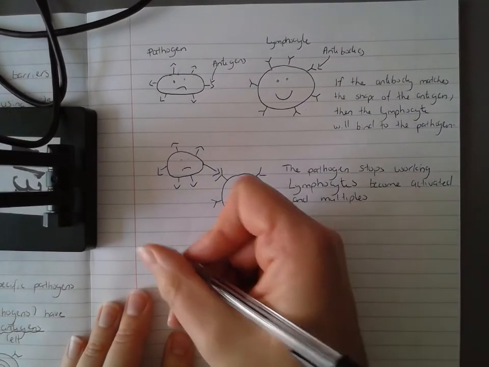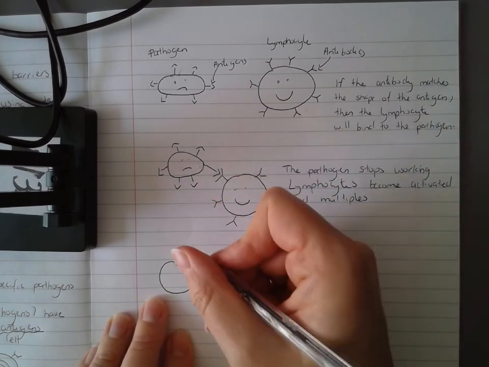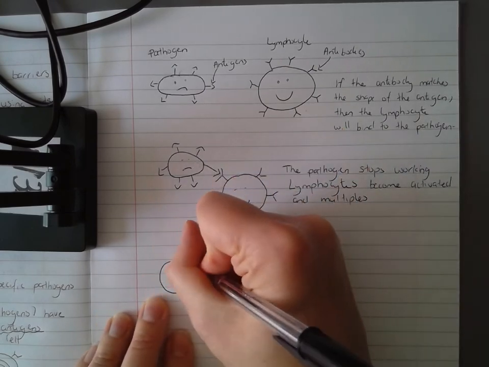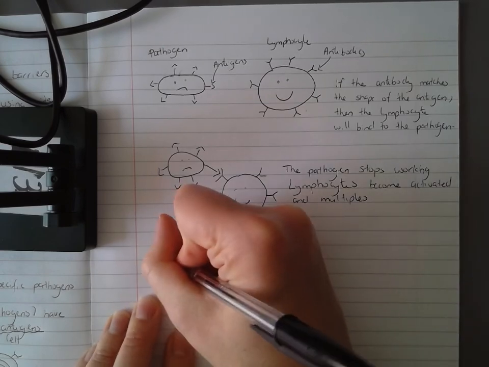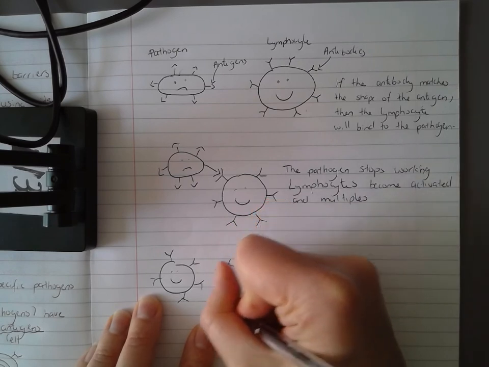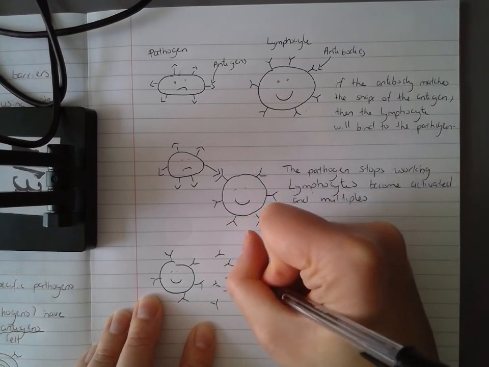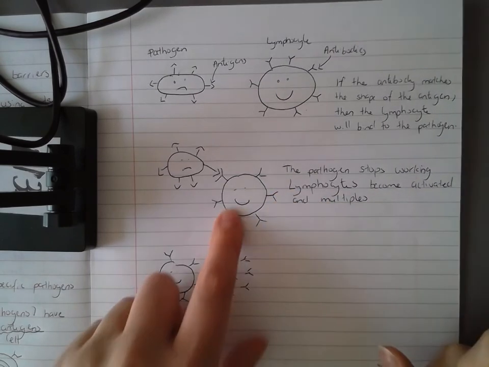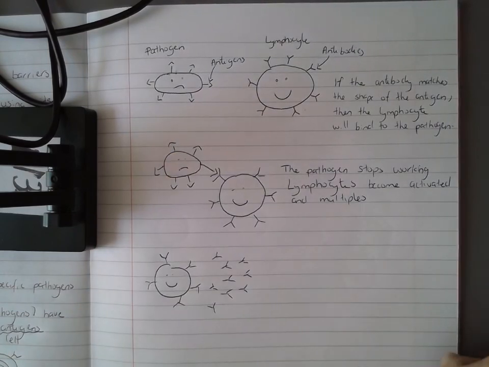Another way that the lymphocyte can work: we've seen in the picture above the lymphocyte binding to the pathogen. The lymphocyte can also just produce loads of antibodies, and it will release these antibodies into the blood. It's the antibody that's binding onto the pathogen and stopping the pathogen working.